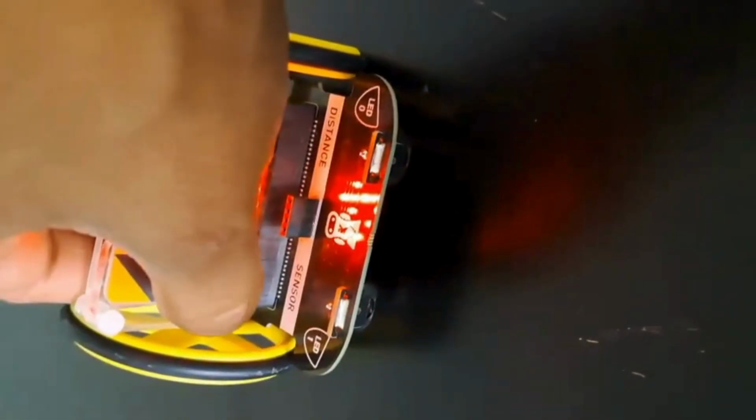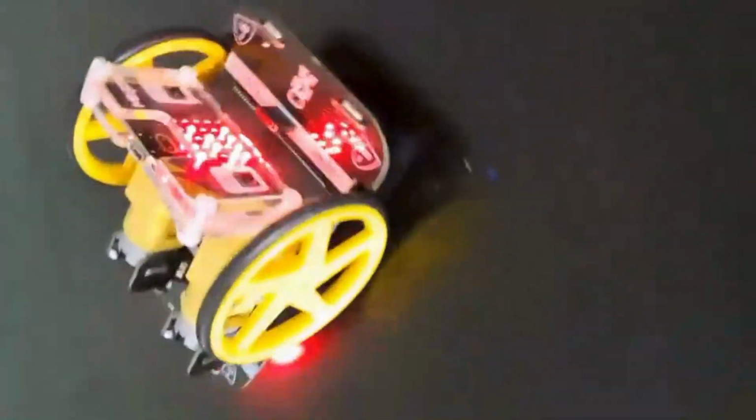After completing the code, use a USB cable to download it into the micro:bit. Once the micro:bit is fixed to the buggy cart and switched on, the buggy will move according to the instructions in the micro:bit.